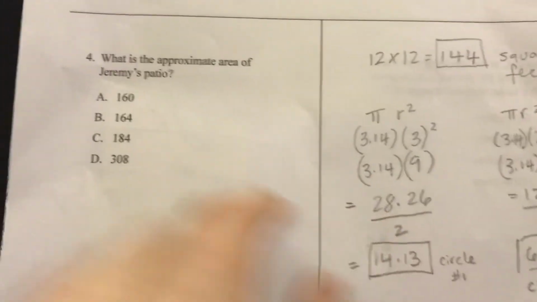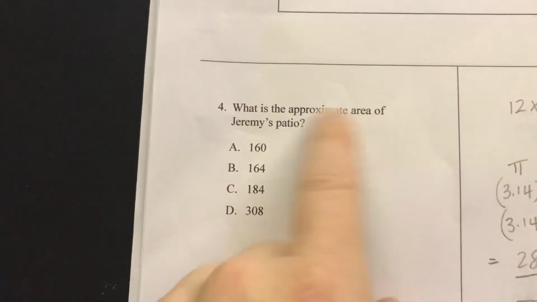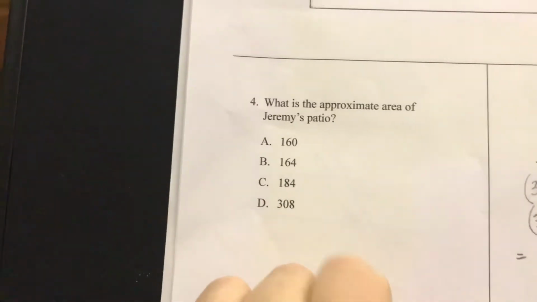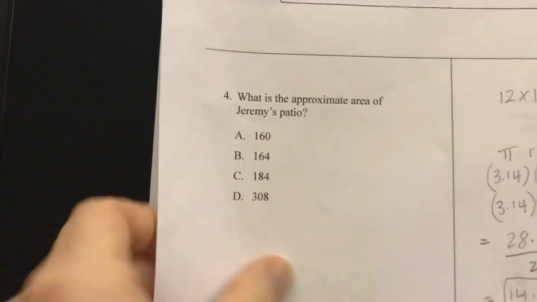And I look at my answer. Do I have anything like that? Now it says, what is the approximate area of Jeremy's patio? So it doesn't have to be exact. Can you find it? Yep, B, 164. Good job, everybody. That was a more complicated problem.